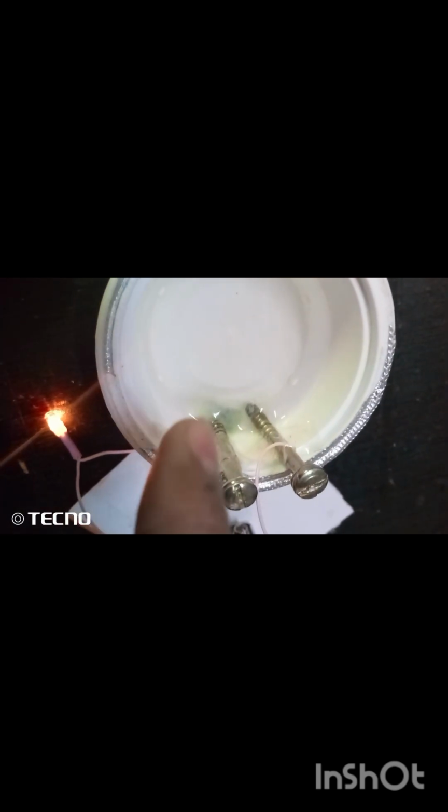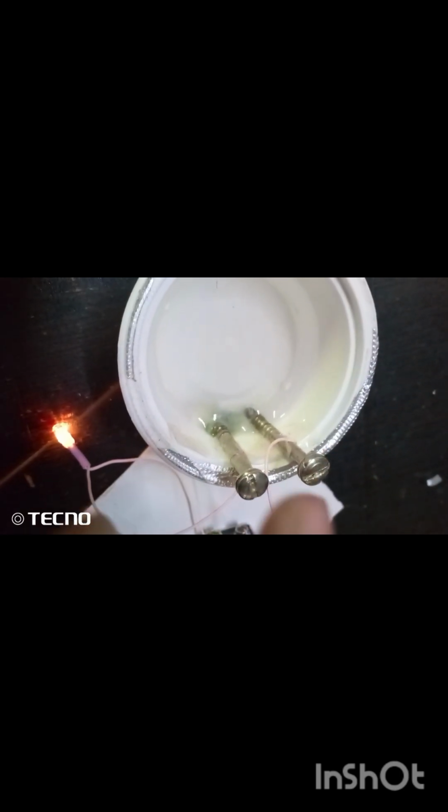And I think even color also evolves. As you can see, this solution has changed from this light color to a grayish type of color. I think electroplating is also occurring here from this metal.